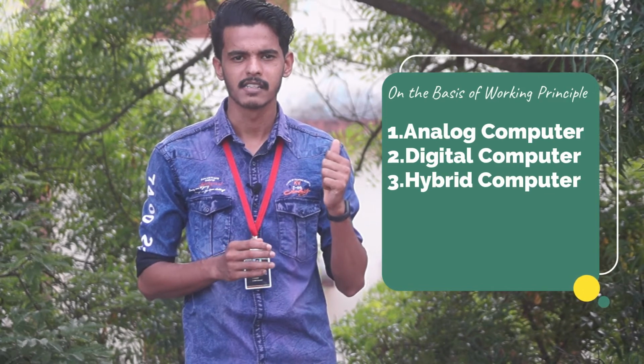Computers can be classified in different ways. Most commonly, computers can be classified on the basis of working principle, purpose and size. The first type of classification is on the basis of working principle. According to working principle, computers can be divided into three: first one is analog computer, second one is digital computer and third one is hybrid computer.